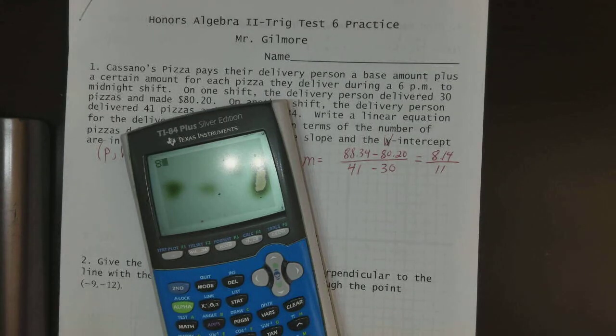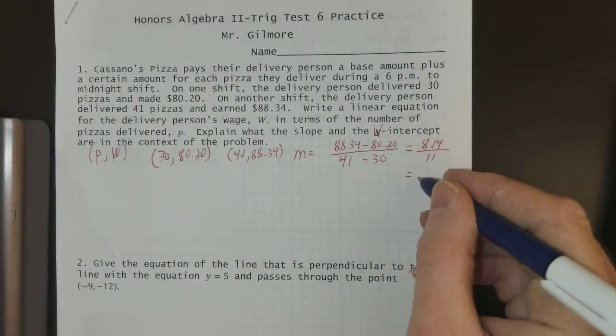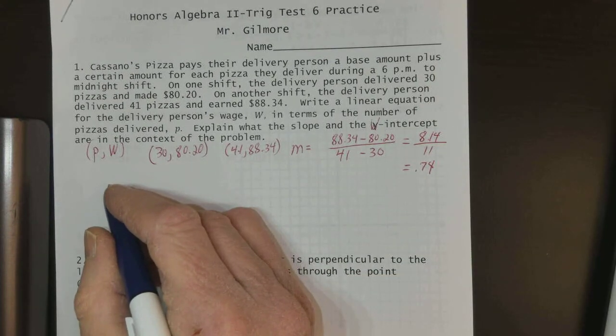Let's take 8.14 divided by 11. I'm getting 0.74.